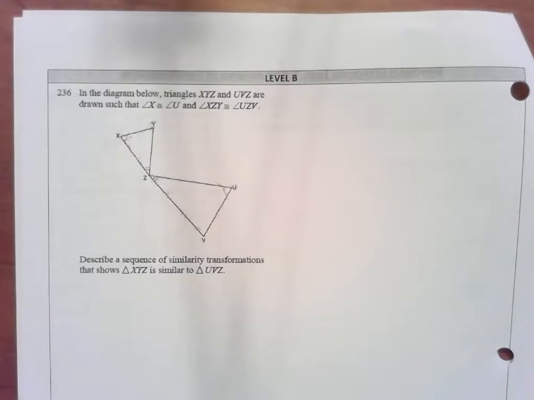Geometry Crescendo, Topic 3, Compositions of Transformations. Level B. Take the next 20 seconds to read this problem and understand what it's asking you to do. Go.